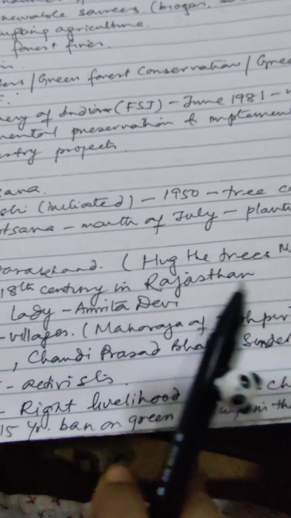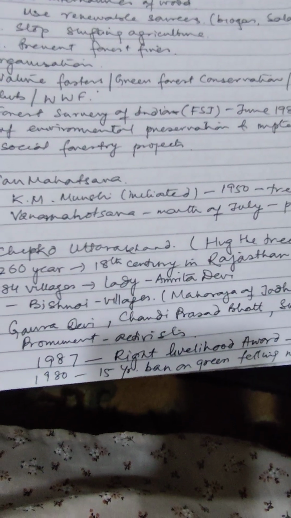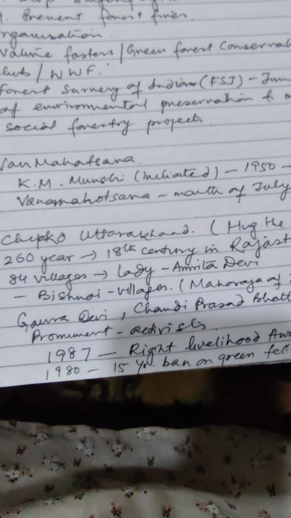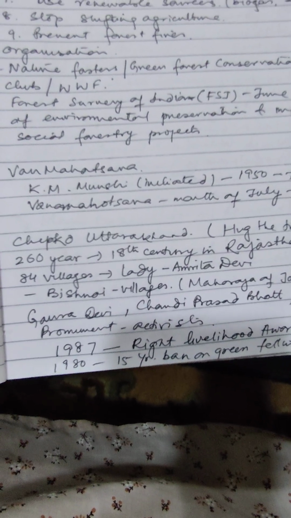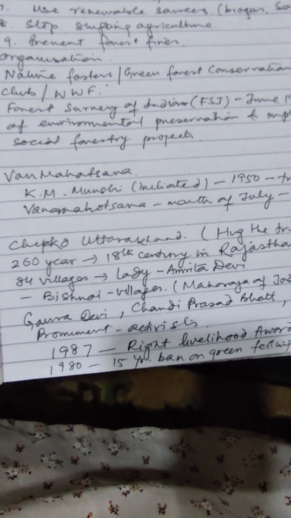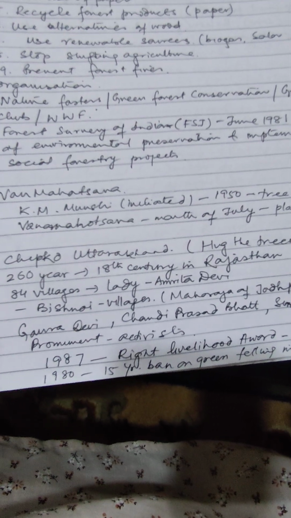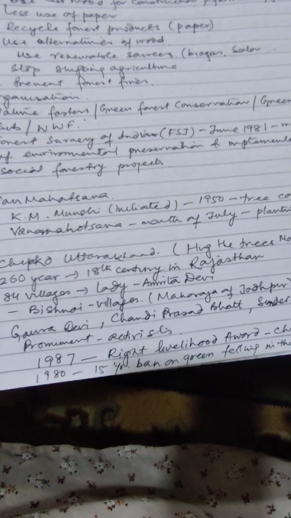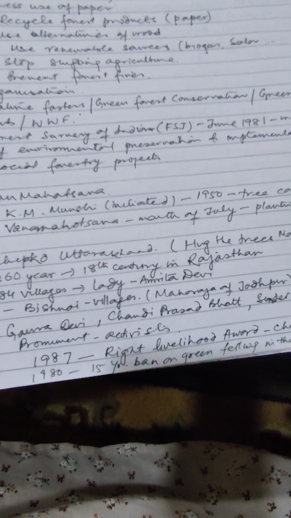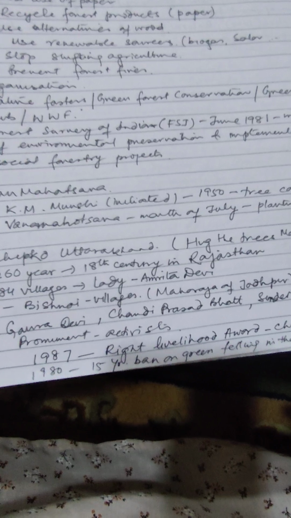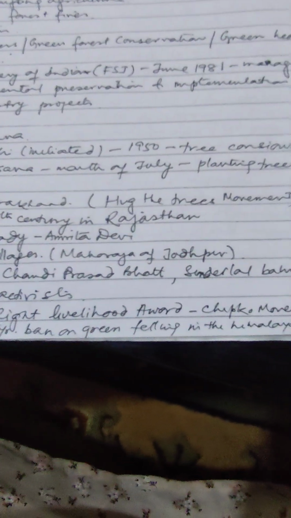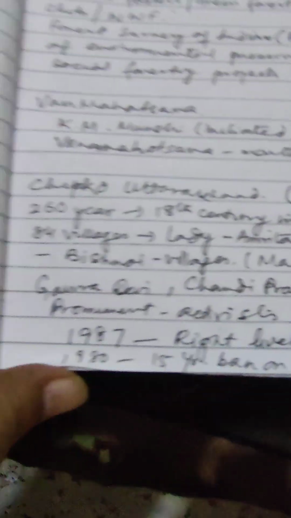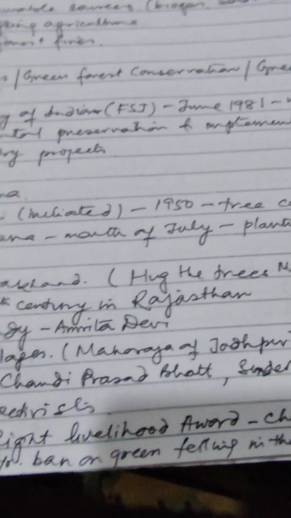Chipko movement is a movement of hugging the trees in the northern Himalayan region of Uttar Pradesh, that is Uttarakhand. This movement was started 260 years back in the 18th century in Rajasthan by a large community group of 84 villages. They came together led by a lady called Amrita Devi, who took the initiative, when the Maharaja of Jodhpur at that time ordered the trees to be felled, and this lady tried to prevent the cutting of trees and save them. So this is the Vishnoi village. Gaura Devi, Chandi Prasad, Sundarlal Bahuguna were the prominent activists.